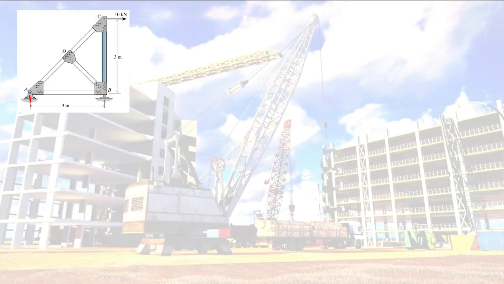Free body diagram, we have your reaction here going downwards, 10 kilonewton. Going to the left, 10 kilonewton. Then you have here the roller, 10 kilonewton. Now, where will we start? Number 1, you can only start at a joint that has 2 unknown members. Why only 2? Because we have 2 equations of equilibrium: summation forces vertical and summation forces horizontal. We only have 2 equations.